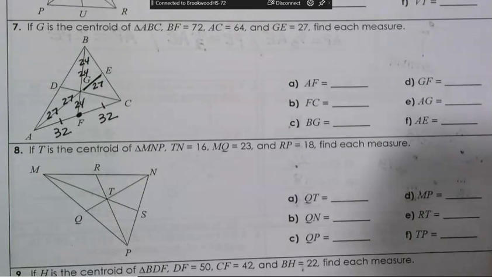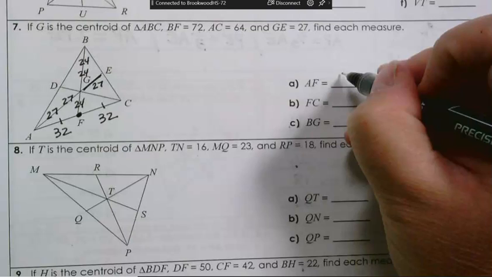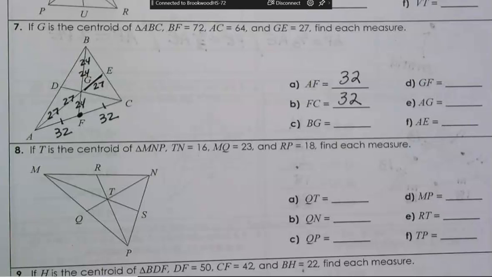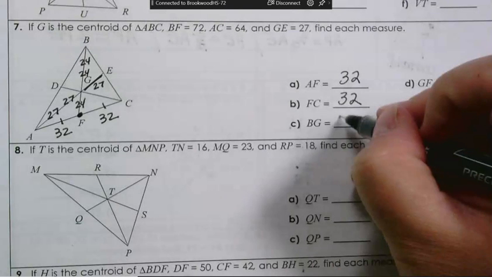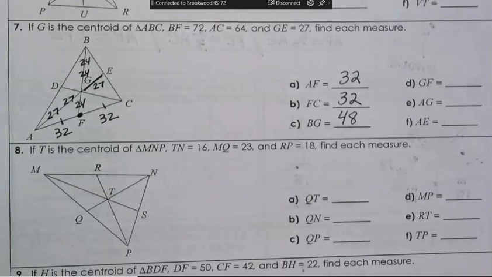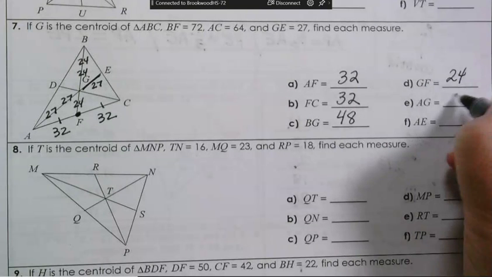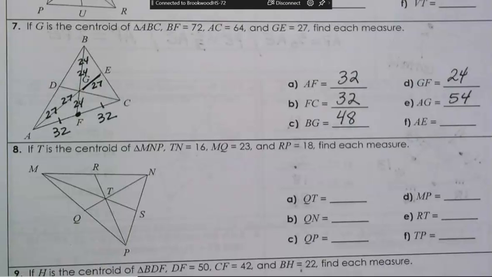They asked me for AF, that's 32. FC, also 32. BG is 24 plus 24, so that's 48. GF is 24. AG is 27 plus 27, which is 54. And AE is 27 times 3, so that's 81, I think. Is that right? Okay.